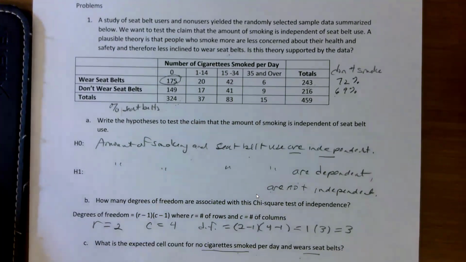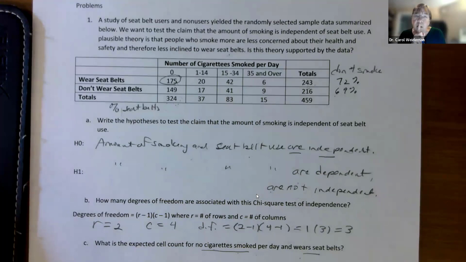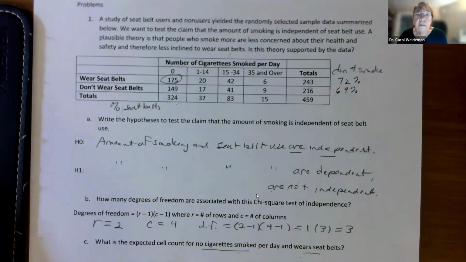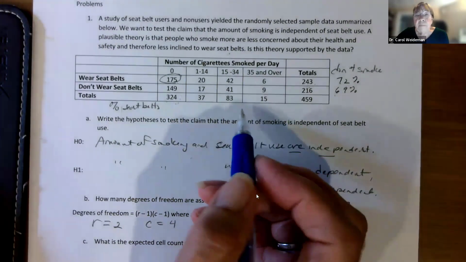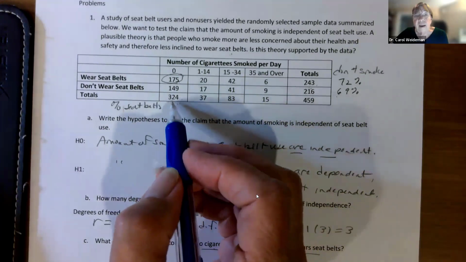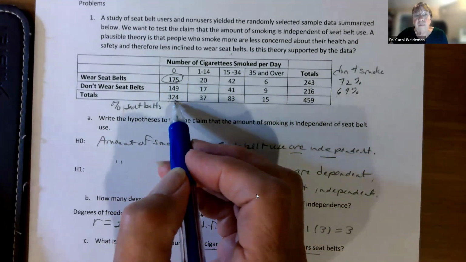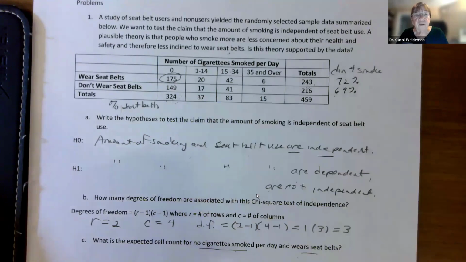I think you have some problems in your homework where they do ask a question like that. So that's why I wanted to show it to you. But this is an interesting way to drill into the data. You could also do it this way. You could do 175 over 324. Let me do those real quick and so you can see these are not going to be much different either. 324. I got 54%.